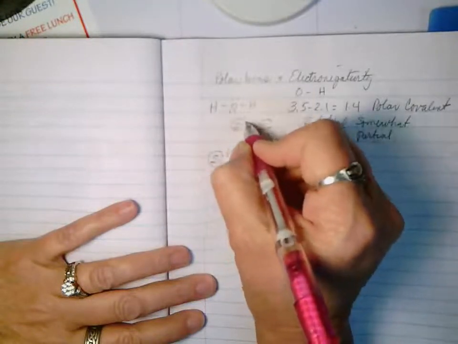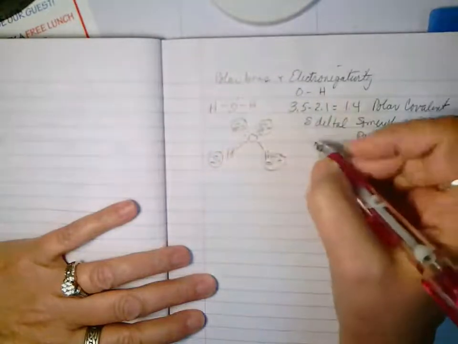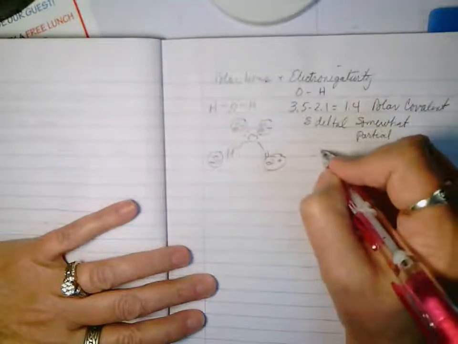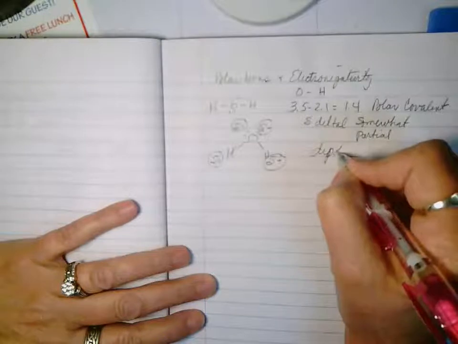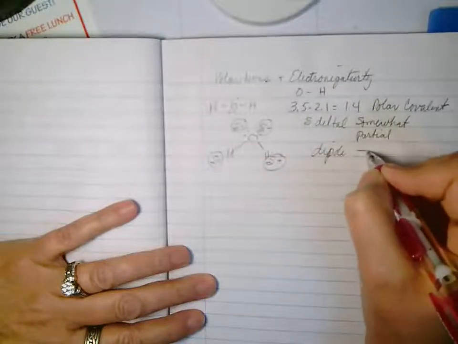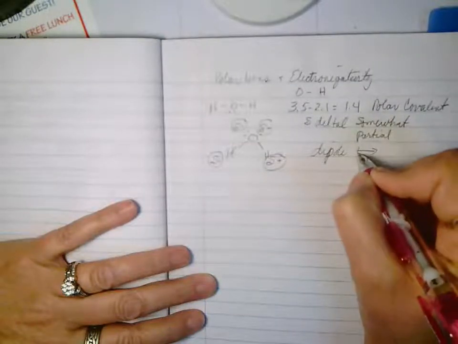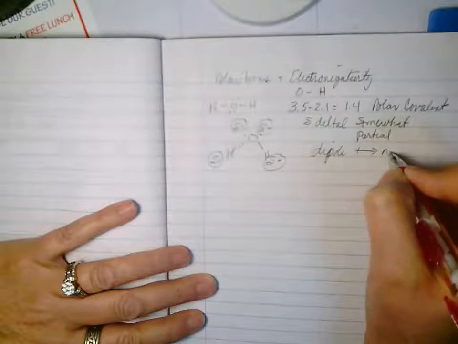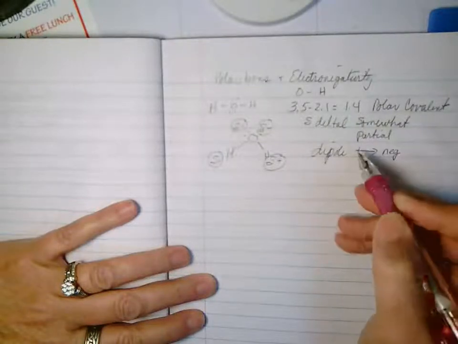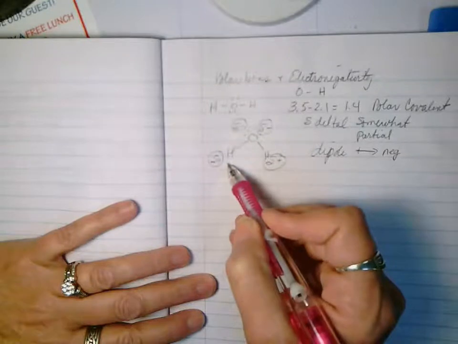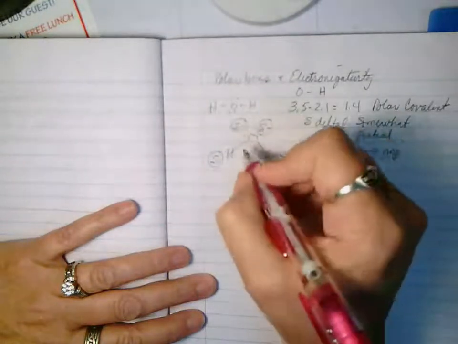And so we see that if I were to draw a dipole moment, and a dipole moment just means we have an arrow and it goes from the positive region to the negative region. And so the positive end is the hydrogens, the negative end is the oxygen.